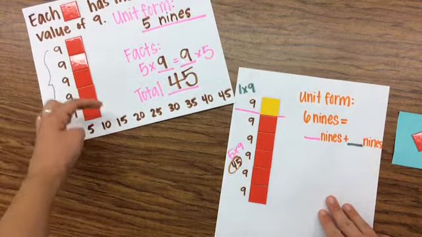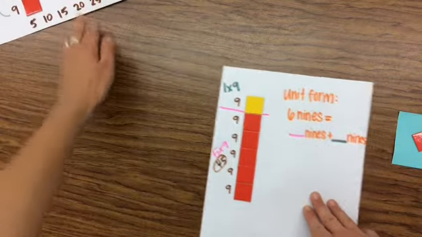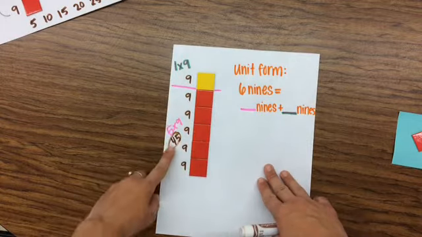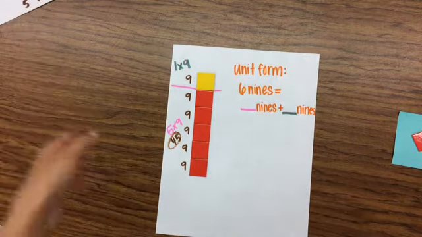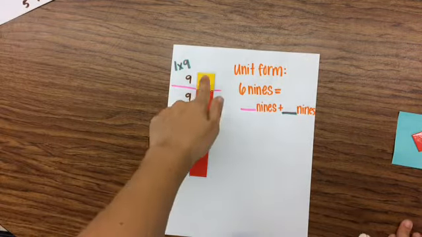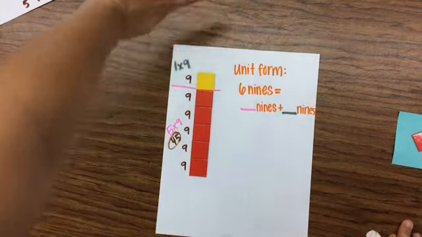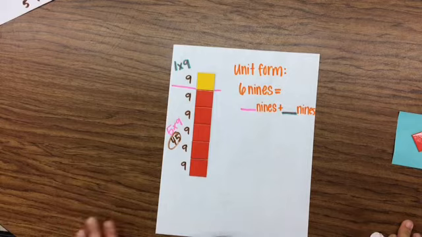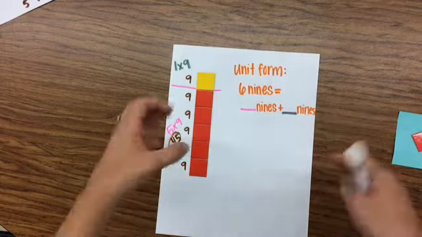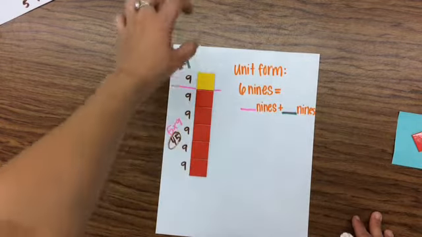Okay, we had 5 9s in red. Here we still have 5 9s in red, so that's still 45. All we're doing is we're going to add another 9. But I put that in yellow because we know that that's separated for right now. That's the distributive property. That's breaking it apart into 2 pieces.